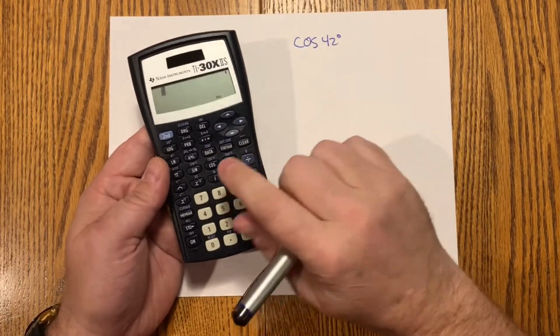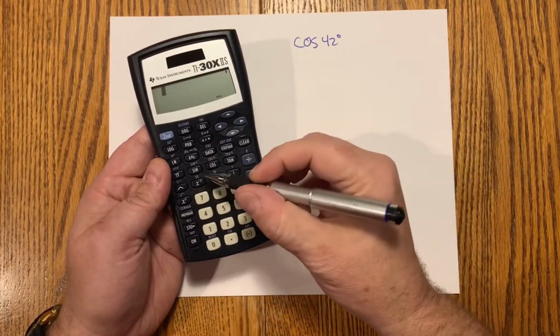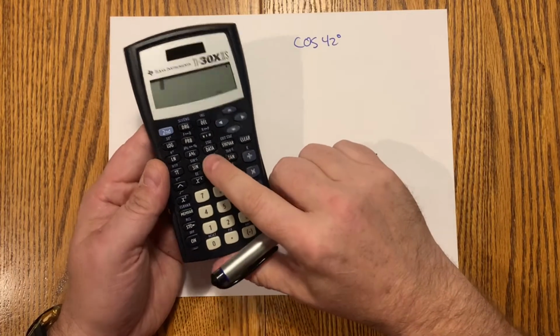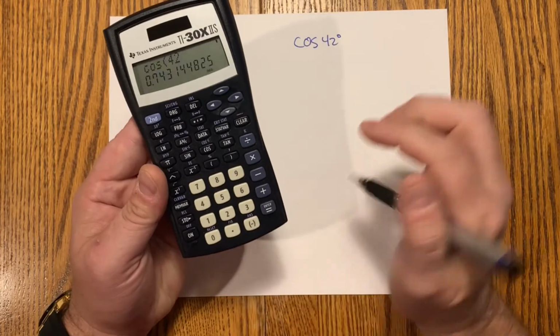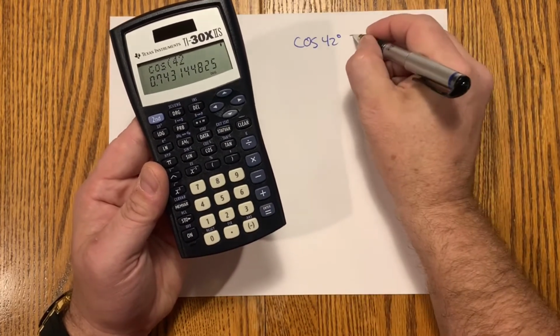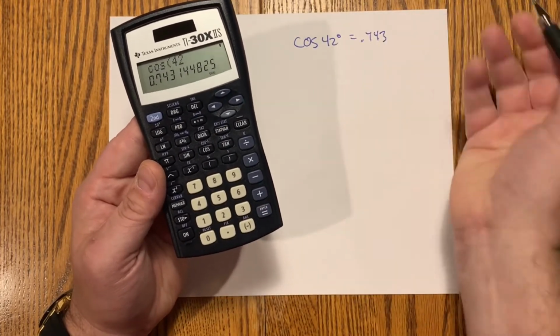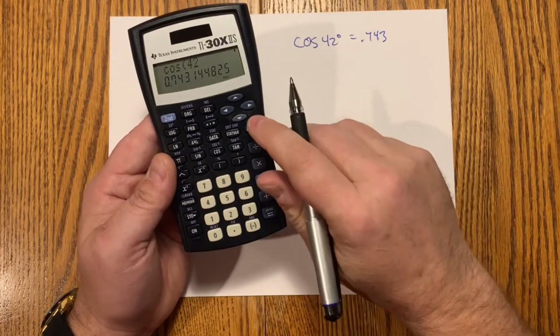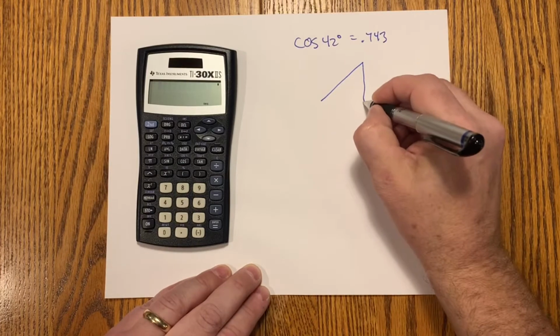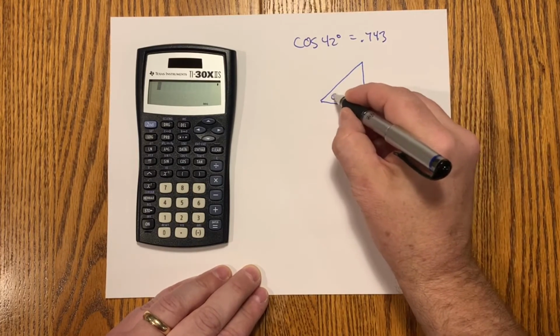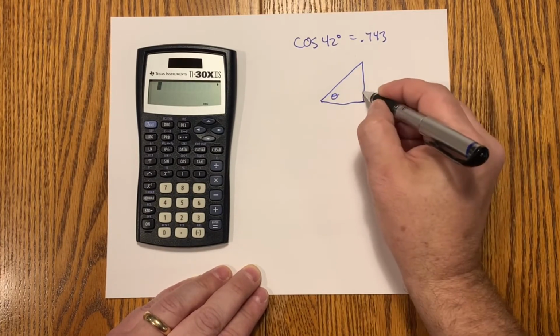You type it in as cosine, and you have your sine, cosine, and tangent here. You can type in cosine 42, hit enter, and it gives you your number, 0.743 and so on. That's pretty straightforward.